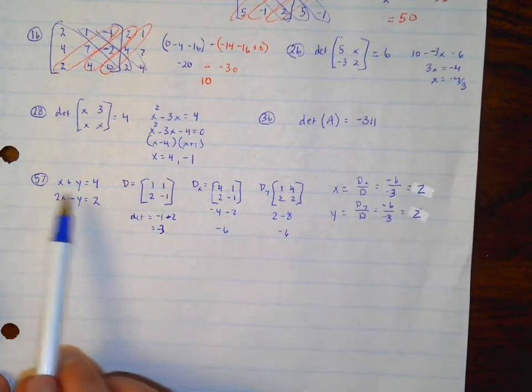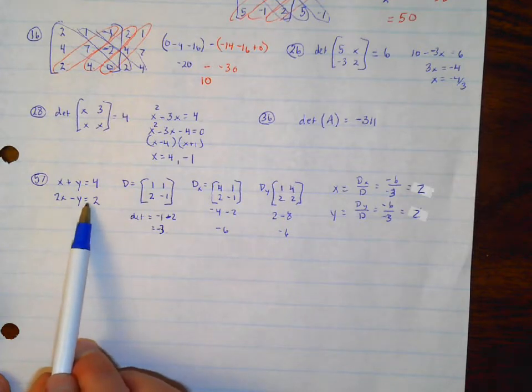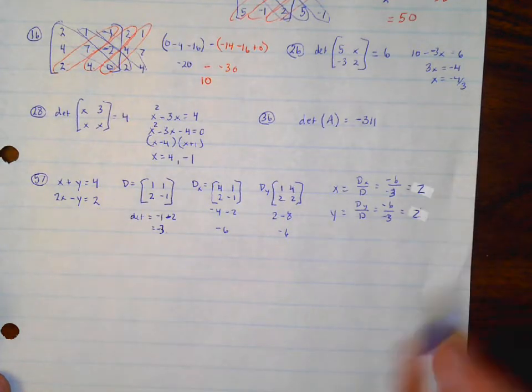Let's make sure it makes sense. 2 plus 2 equals 4. 2 times 2 is 4. 4 minus 2 is equal to 2. So we are correct. That's 57.